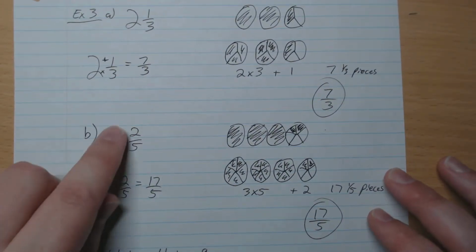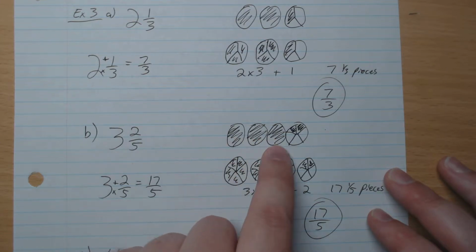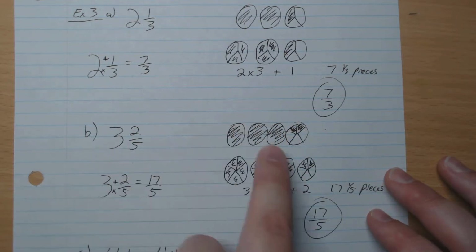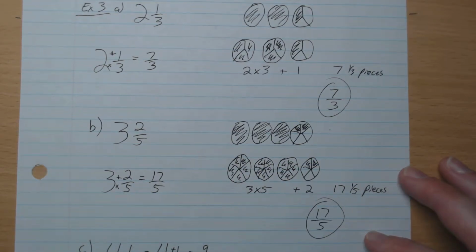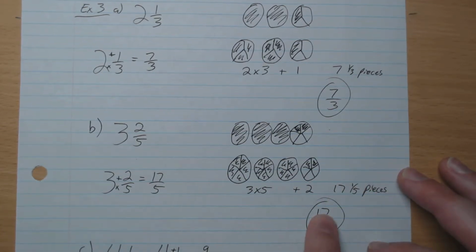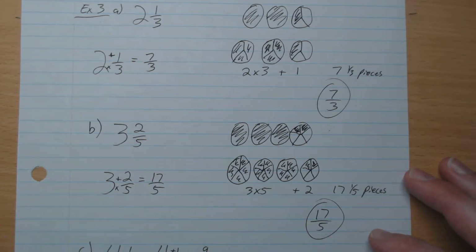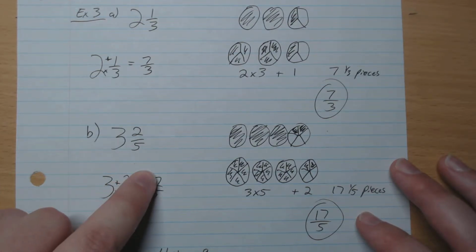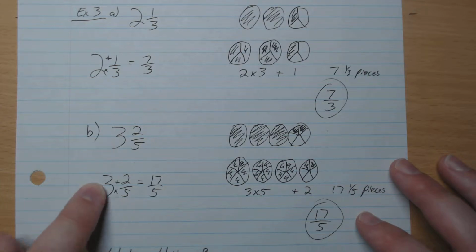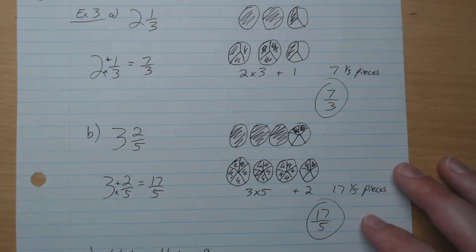Okay, B. 3 and 2/5. We're going to divide those 3s into 5th sections. So here we have 3 times 5, right? There's 5 each times 3, plus the 2 others that were there already. So we have 17 1/5 pieces, which is the same as saying 17/5. In our method here, we have 5 times 3, 15, plus 2, 17. So 5 times 3 first, plus 2. So 15, 17/5.